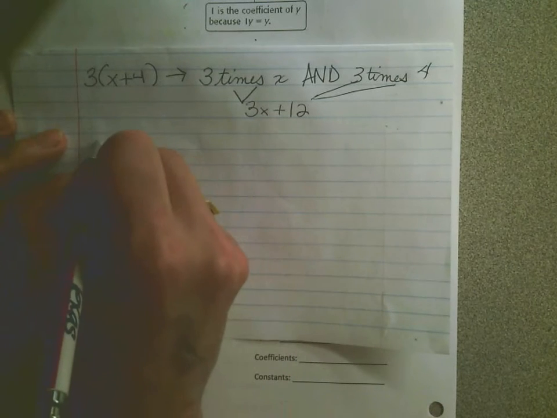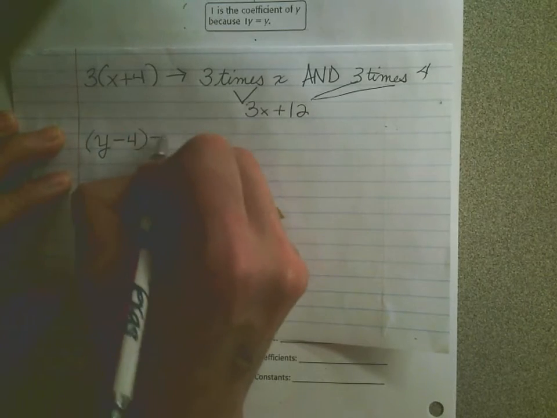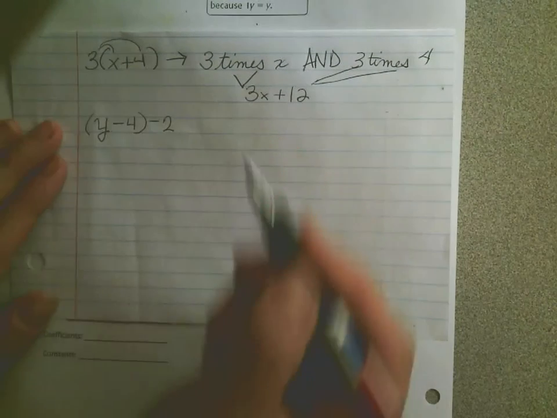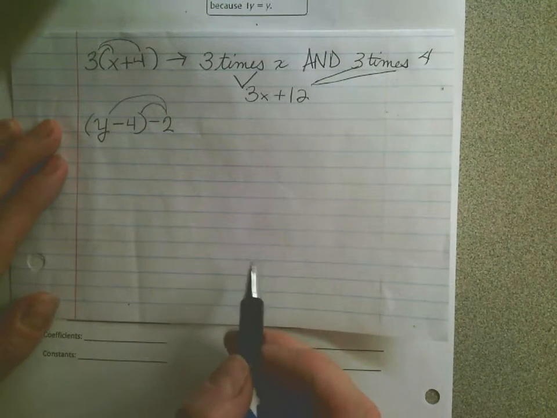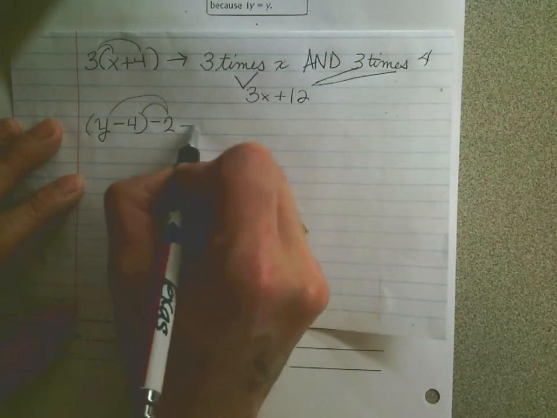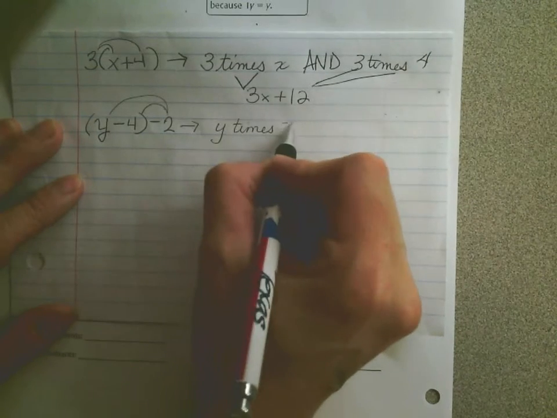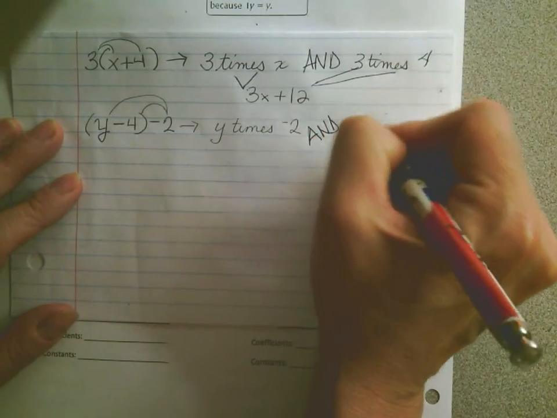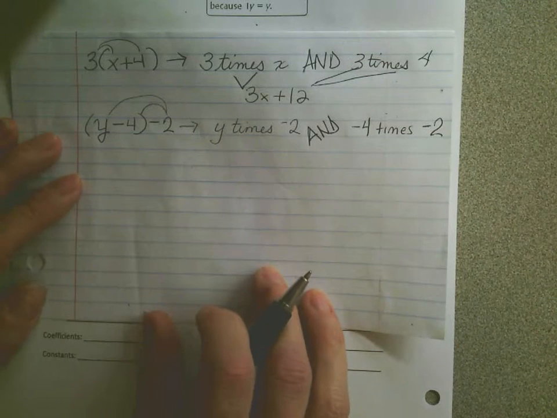Or maybe something like this. This does not mean it's any different. Instead of you looking at it this way, you have to look at it this way. This literally means the difference of y and 4 times negative 2. So you're going to do y times negative 2 and negative 4 times negative 2. Everybody see these?